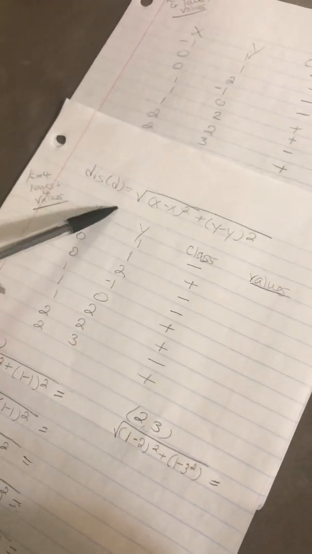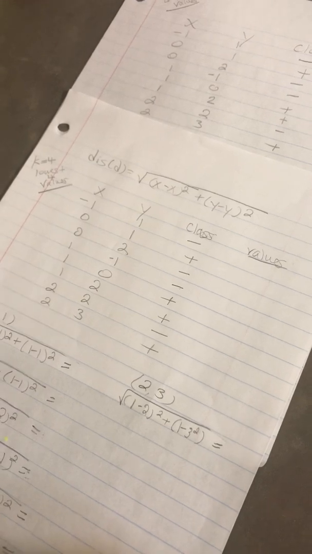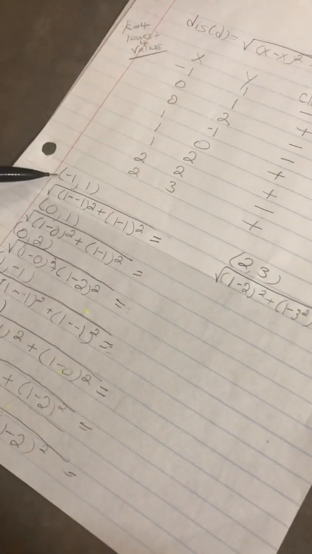So here's the formula for the Euclidean distance, and then here's our table that we base our coordinates and values off of. And so I already wrote out the equations from that. Basically, I already plugged in the coordinates and put them above. And so I'm going to work out each one.